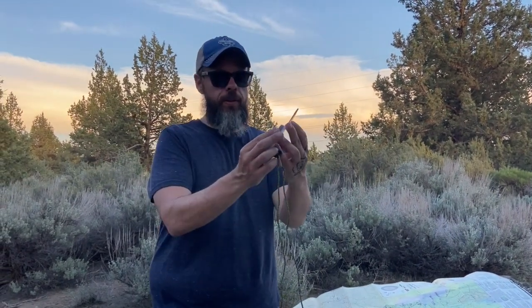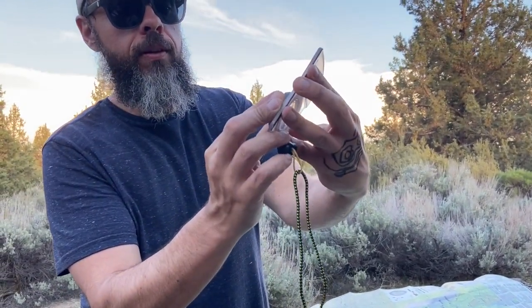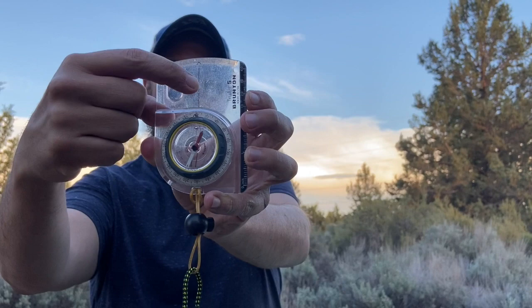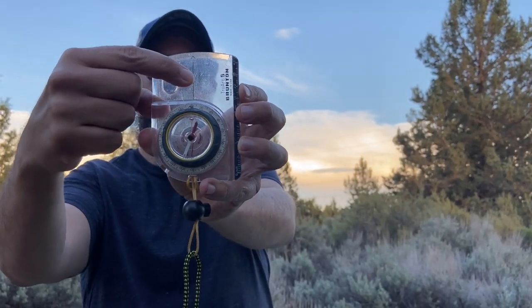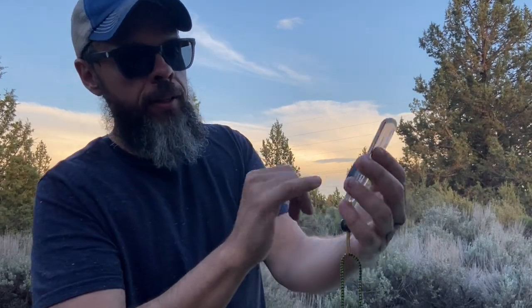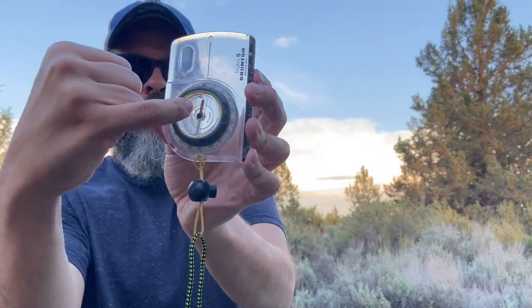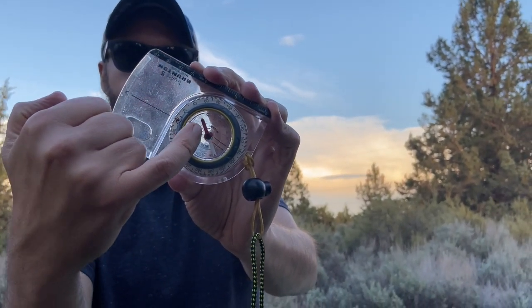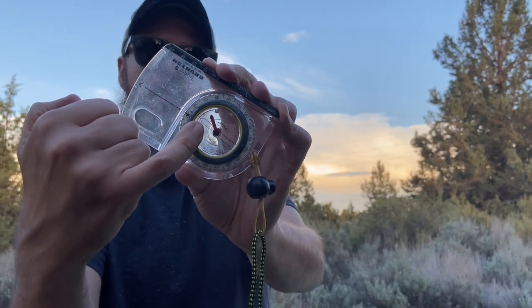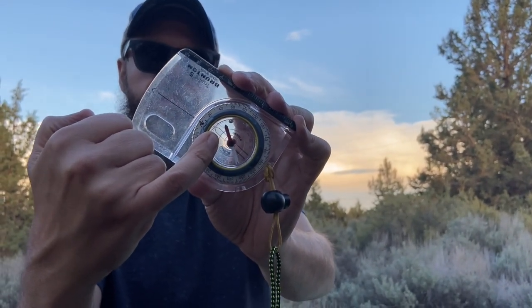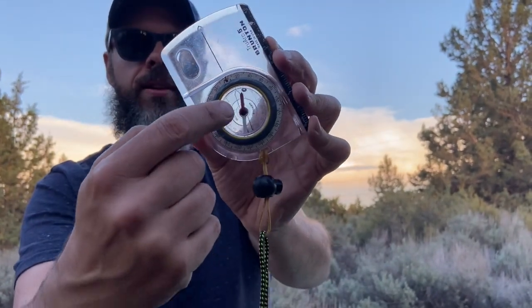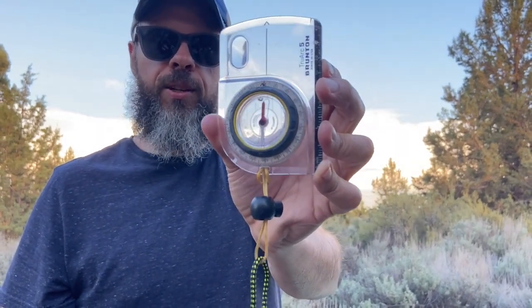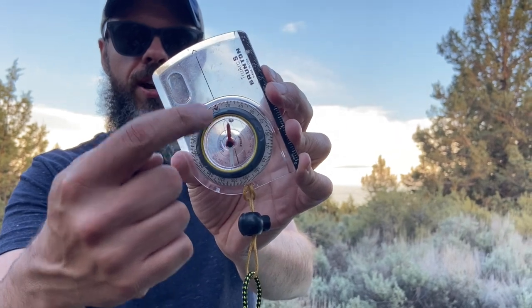So what you're going to do is you're going to turn that casing until the north lines up with my buddy Fred here. Okay? Then you're going to take the red part of that magnetic needle and you're going to put that magnetic needle into the orienting arrow, also known as the shed. So you're going to put red in the shed and you're going to follow Fred. All right? Little easy way to remember it. Put red in the shed and follow Fred.